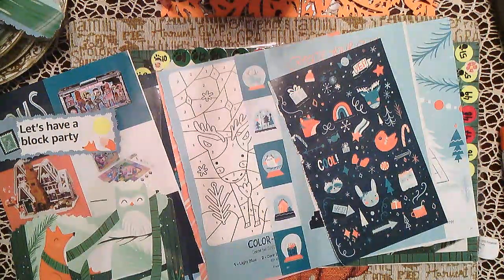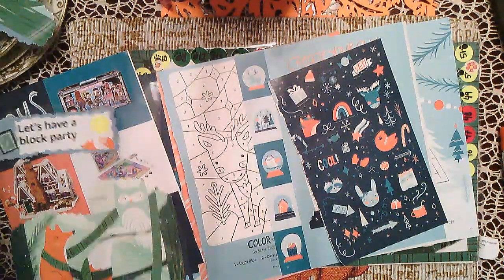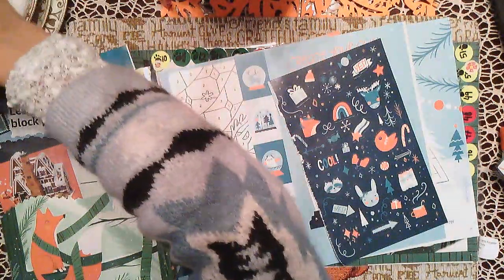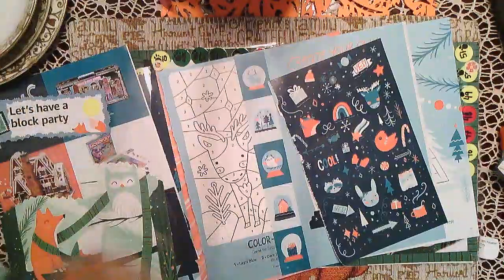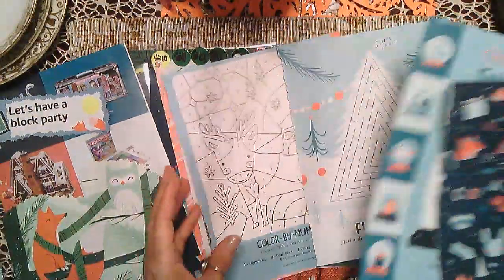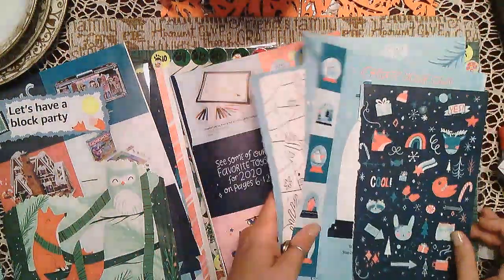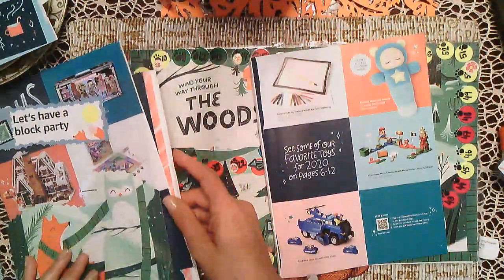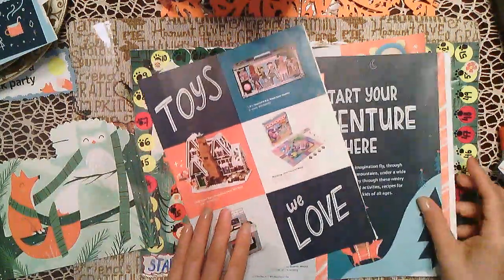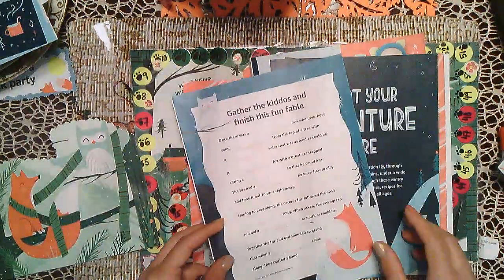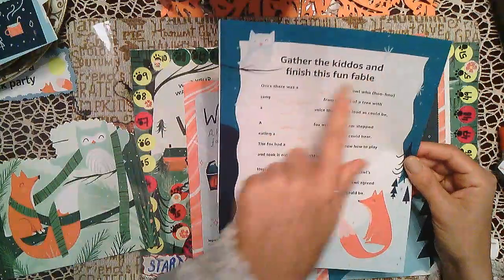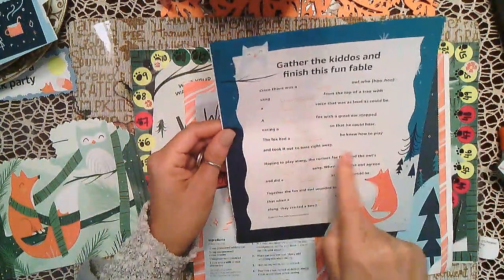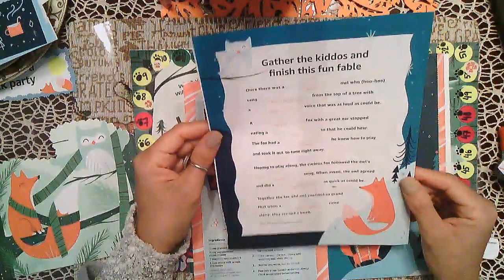And so what I ended up doing is I cut all those little creatures out of the catalog and saved these activities like that. Got the stickers, browsed through pages, looked at gifts and everything. They were even fill-out activities: gather the kiddos and finish this fun fable. So they make their own story, create their own story.